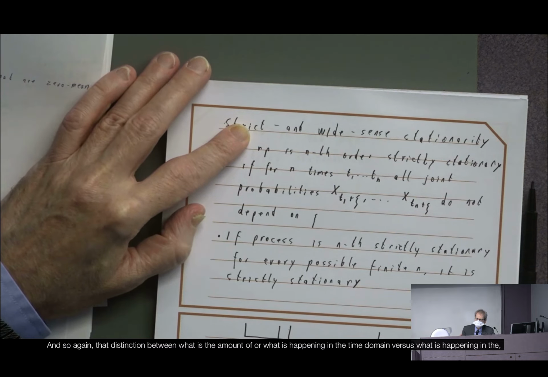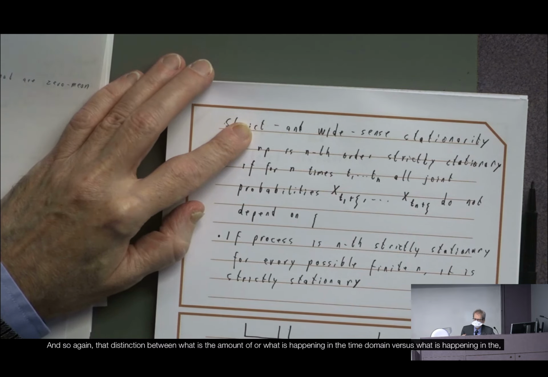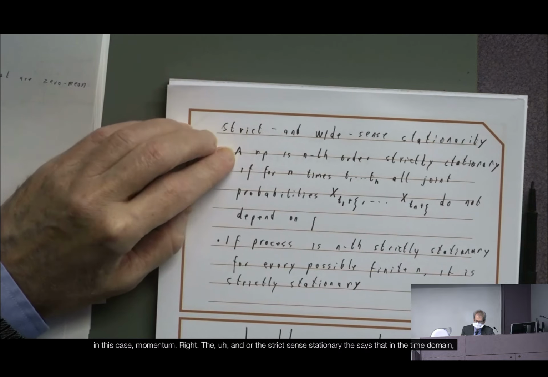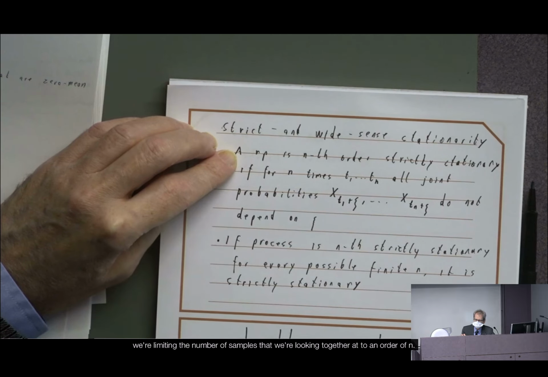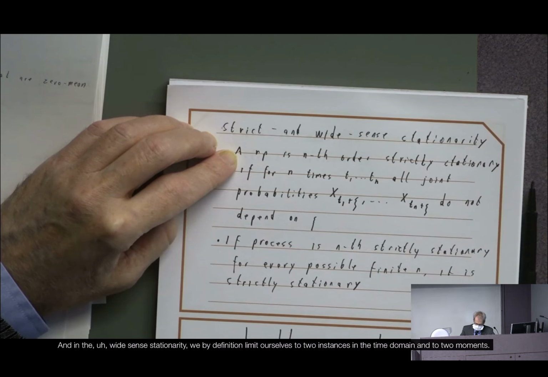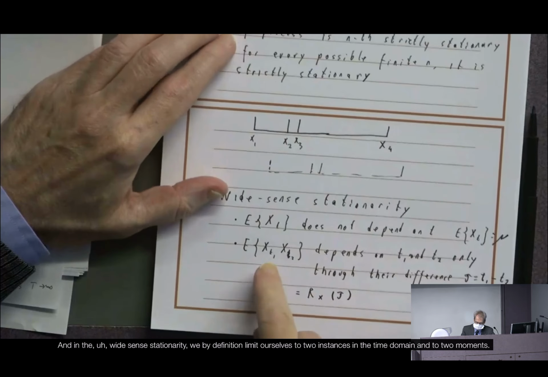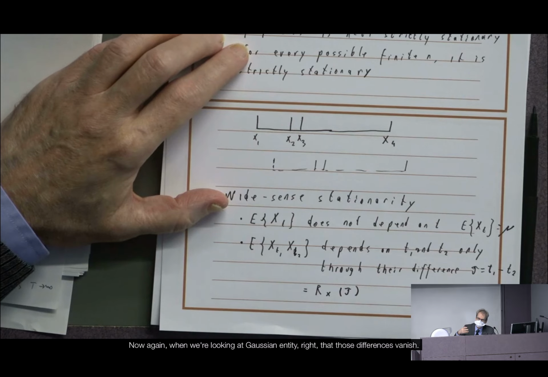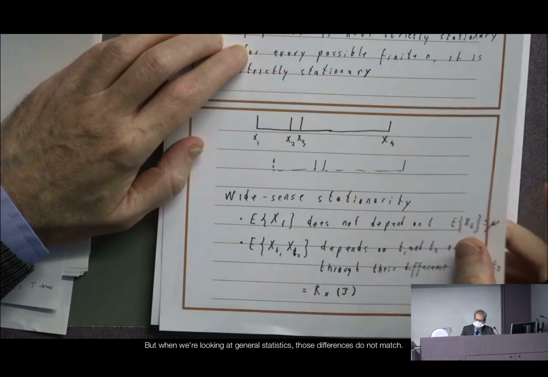Again, that distinction is between what is happening in the time domain versus what is happening in the moment domain. The nth order strict sense stationarity says that in the time domain we're limiting the number of samples that we're looking at together to an order of n, but in the moment domain we're looking at infinitely many moments. And in wide sense stationarity, we by definition limit ourselves to 2 instances in the time domain and to 2 moments. Now when we're looking at Gaussianity, those differences vanish. But when we're looking at general statistics, those differences do not vanish.